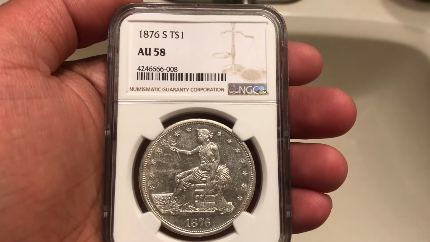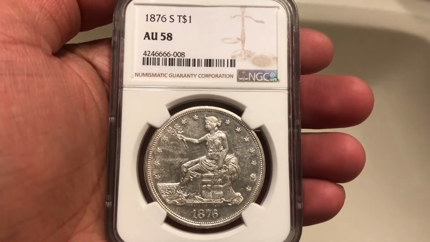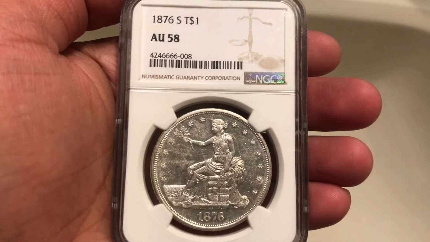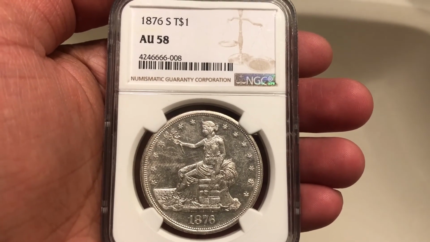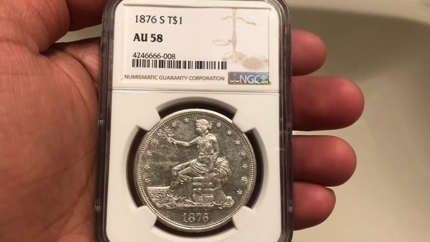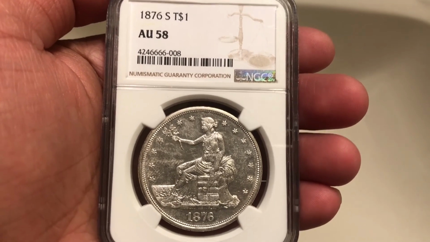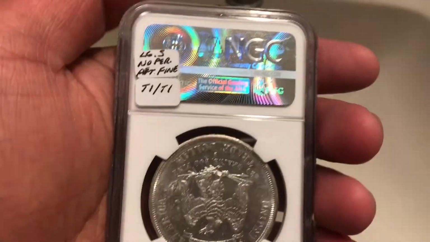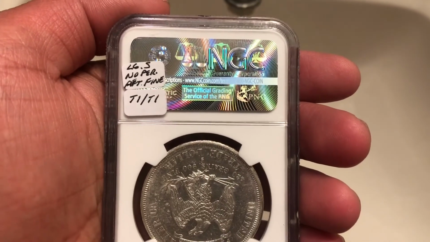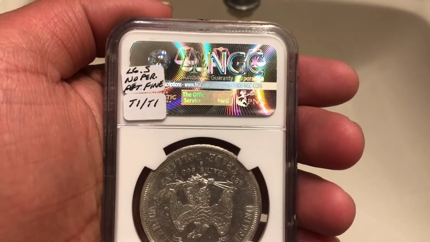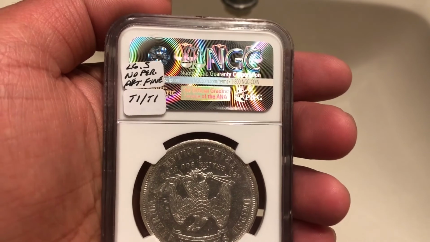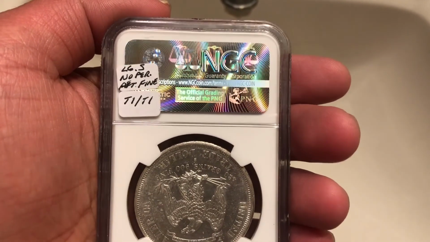The next grading service that I would like to discuss is NGC. NGC is an acronym that stands for Numismatic Guarantee Corporation. NGC was founded in 1987, which was a year after PCGS was founded.